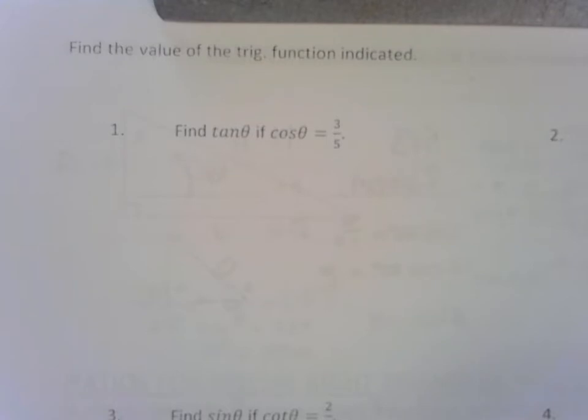The back page or next page has 8 problems. I'm just going to do the odd questions for now. Your homework assignment is going to be another page where I'm going to ask you to do the odd questions. The directions say find the value of the trig function indicated.